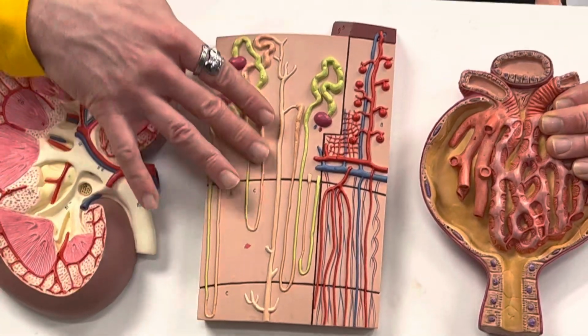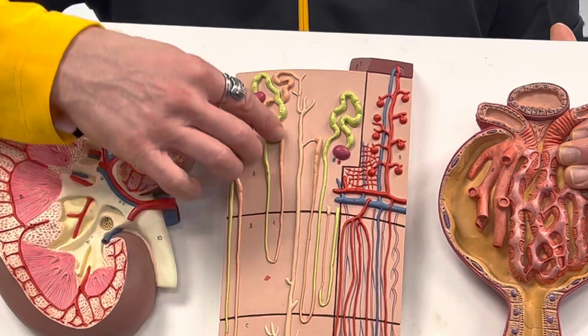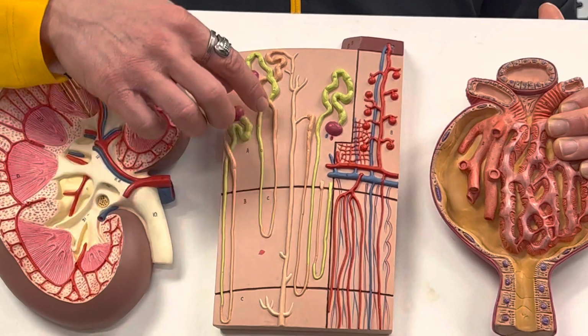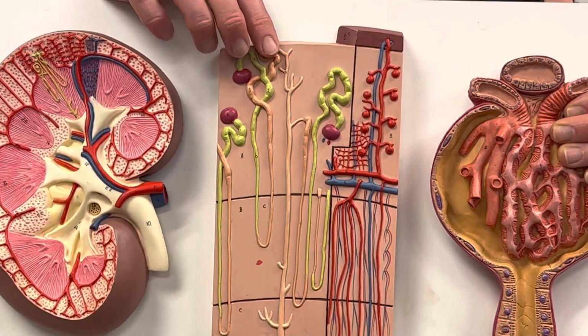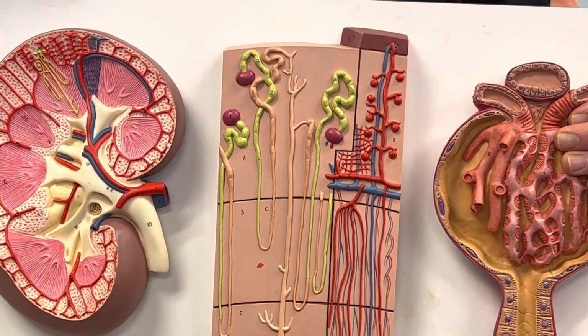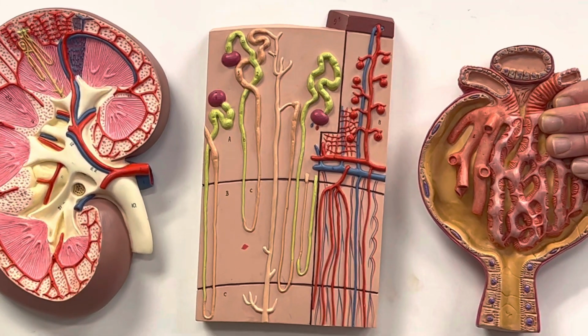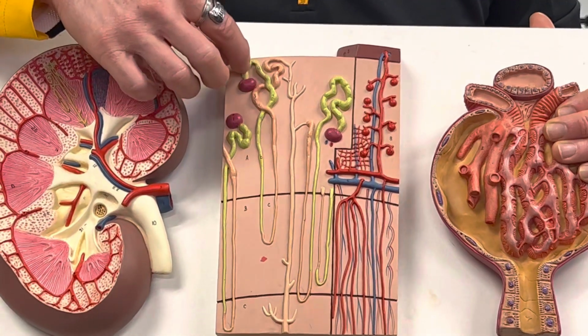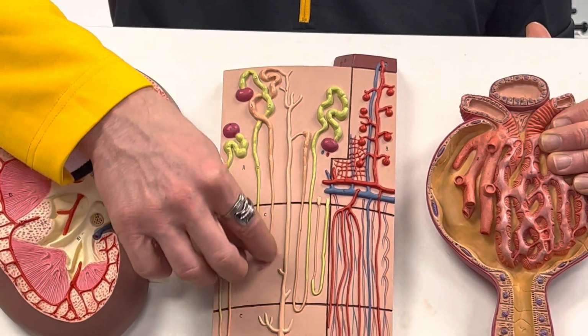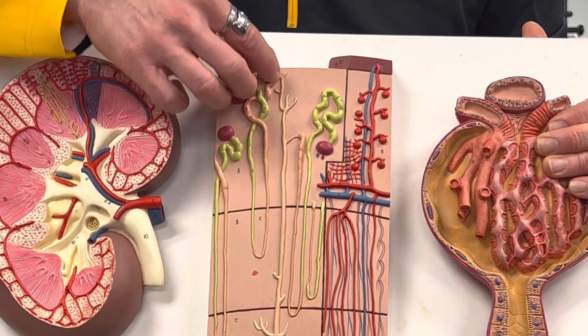You need to understand the limbs more for lecture, but that's the loop of Henle. And then when you get up and it zigzags back and forth, and now it's tan on both models, that's the distal convoluted tubule. Distal means further from point of attachment. So once again, proximal convoluted tubule, loop of Henle, distal convoluted tubule.